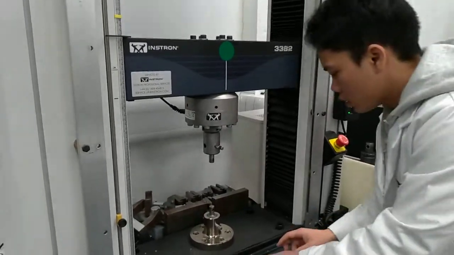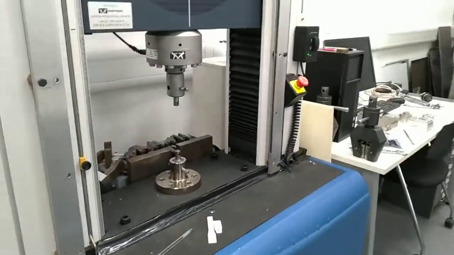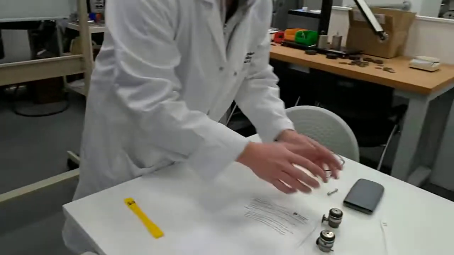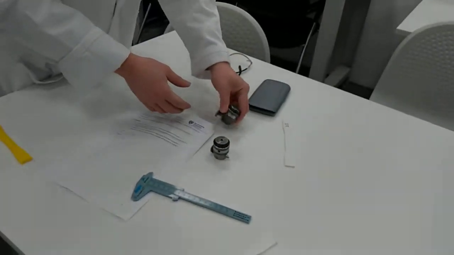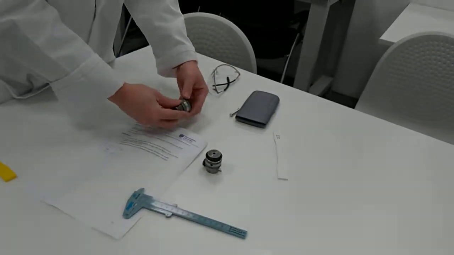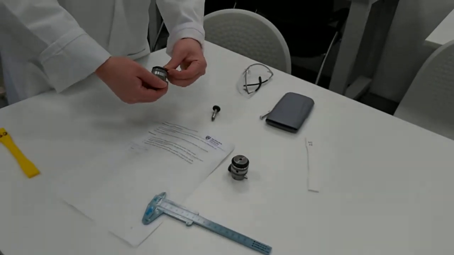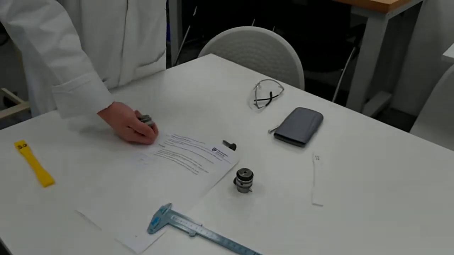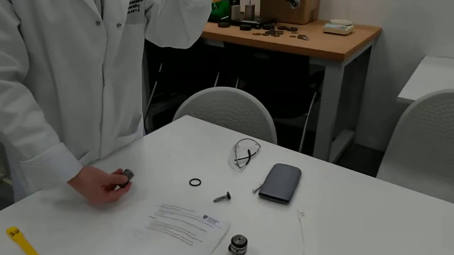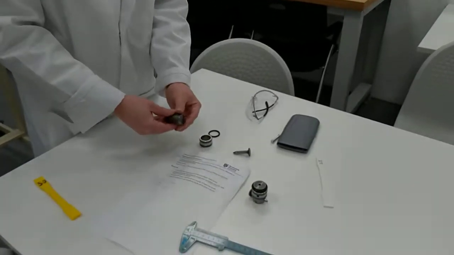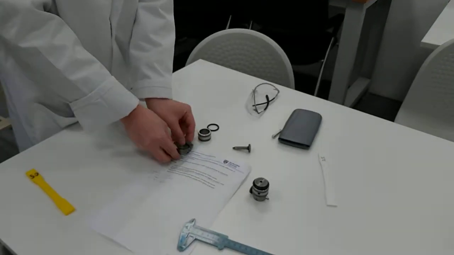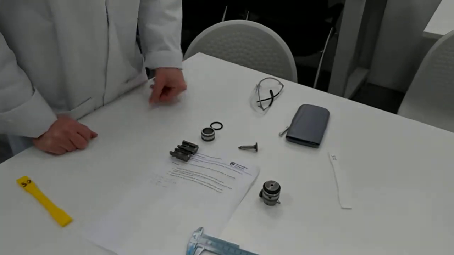Close enough. So here we have to deal with the aluminum specimen. For the first one, you will see it has one pin and two rings. The first ring will be rubber and the second one will be steel. And another two halves of the grips.